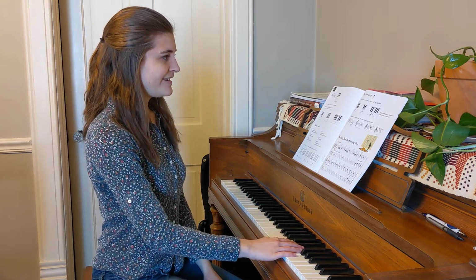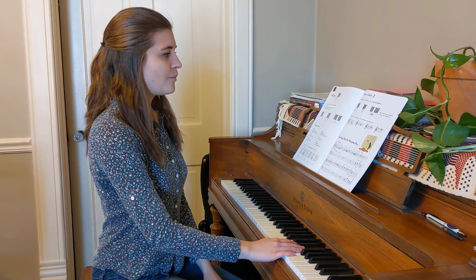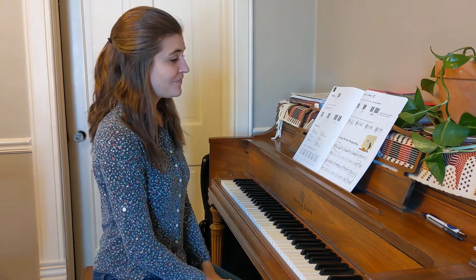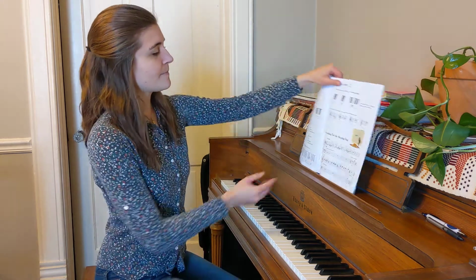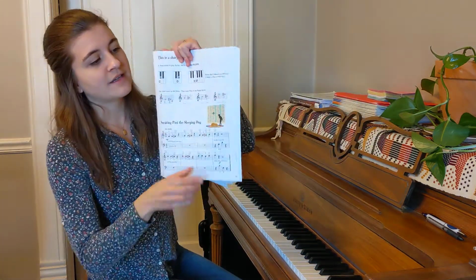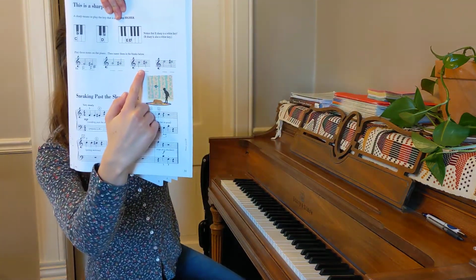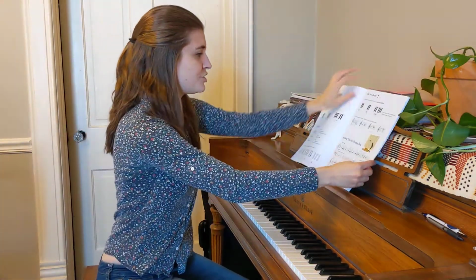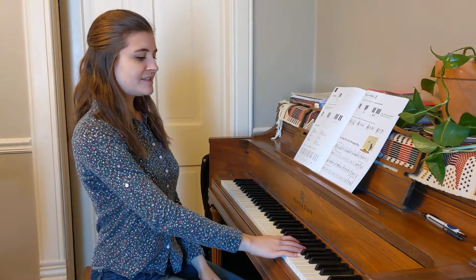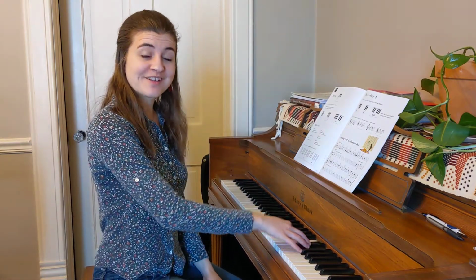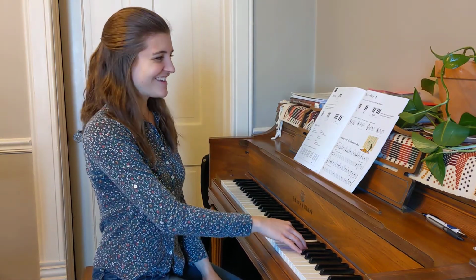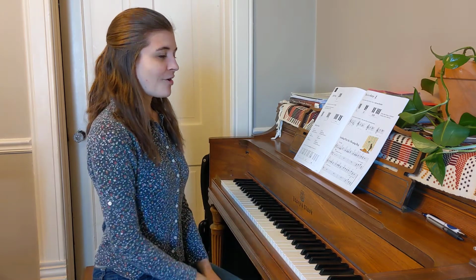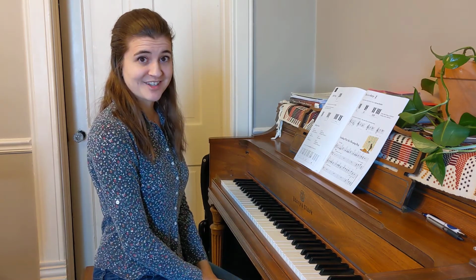Okay? Next, once you've written in those notes with your pencil, let's go to the third one. So we've got a space note again, F, A, C. This is a C, treble C up here. C, and going up a half step is C sharp. Okay? So go ahead and write those in with your pencil.